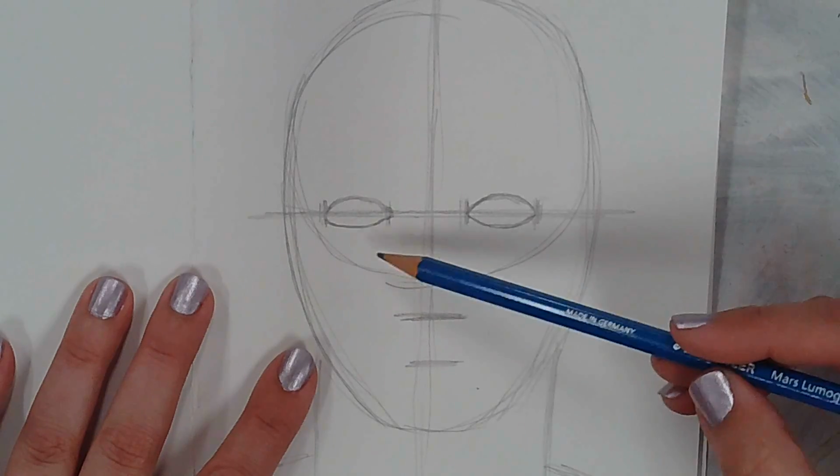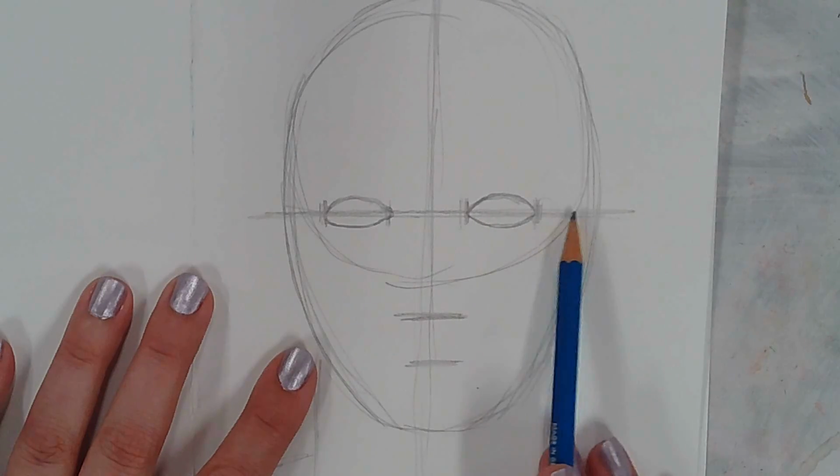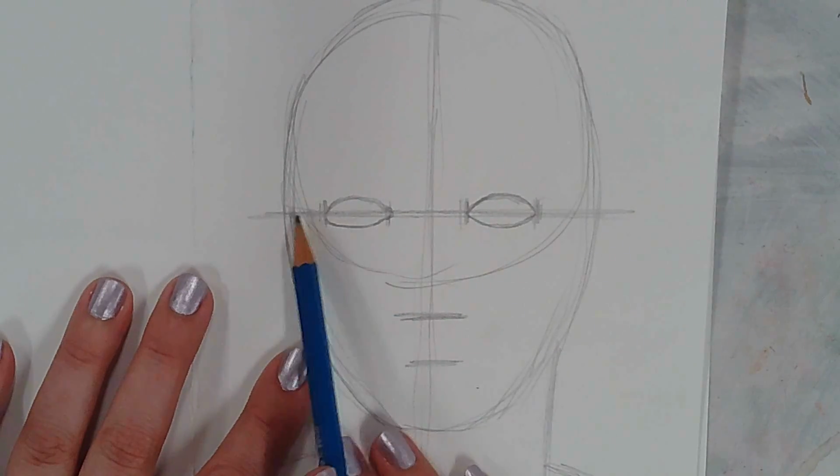Okay, so now students, we have our eyes. There's about 1 eye width in between the 2 eyes. There's about 1 eye width here. There's about 1 eye width there.